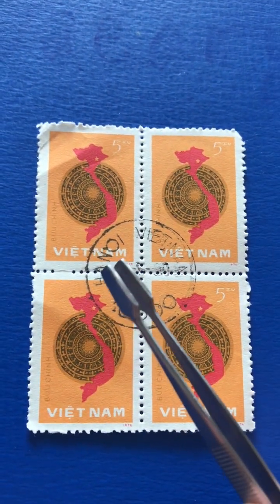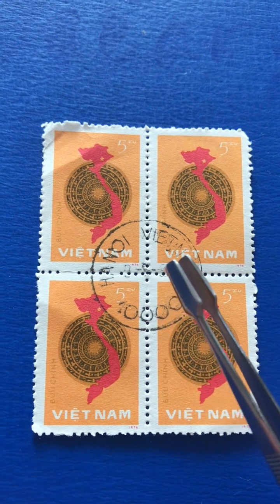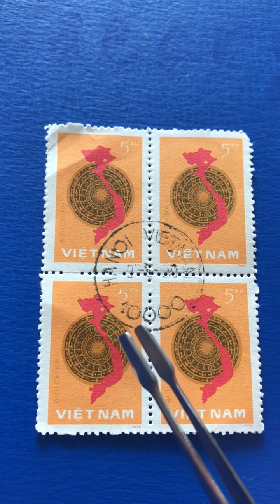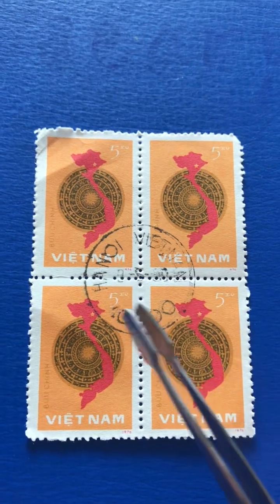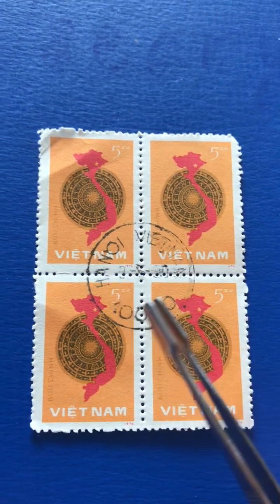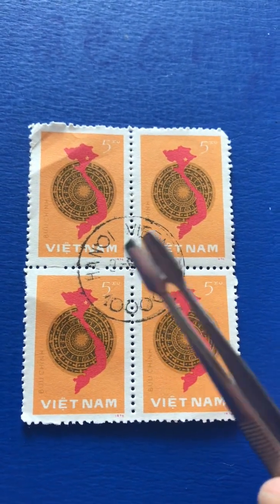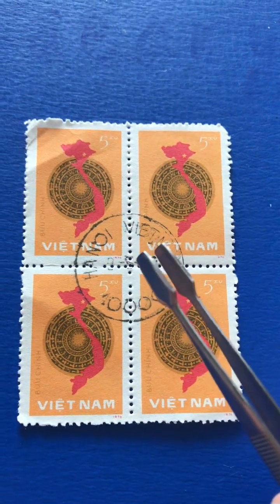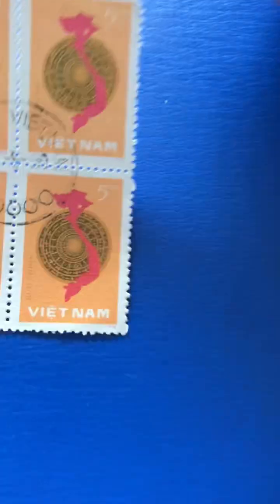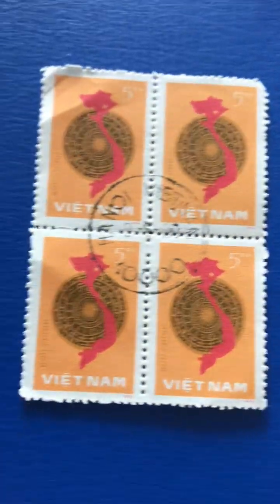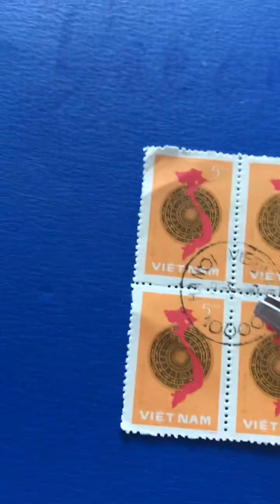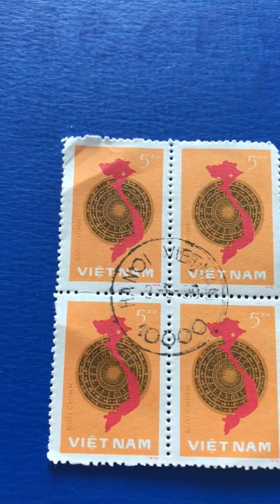It's got Hanoi, Vietnam. 1,000? I don't know. People would say this is cancelled to order, so it's purely for financial gain, not used, in other words. It's got a bend in it, another bump, dinks and donks. It's a block of 4, so it's quite nice. I like it. I love it.